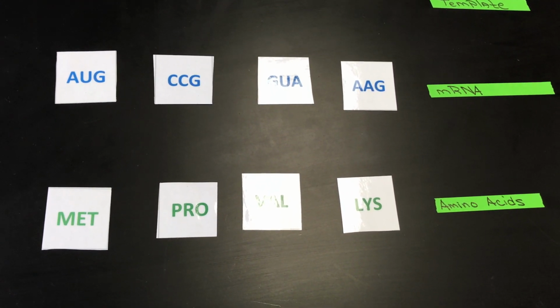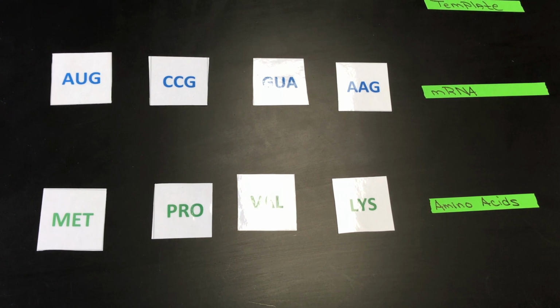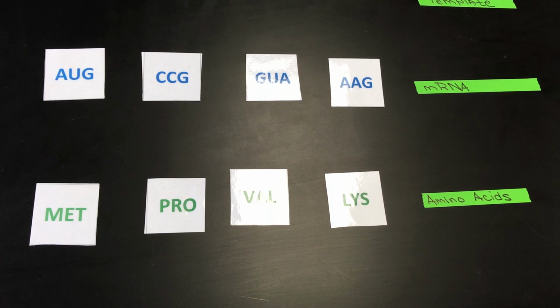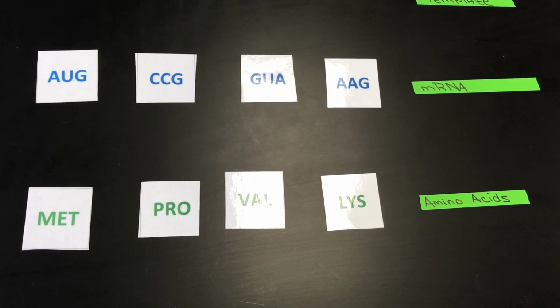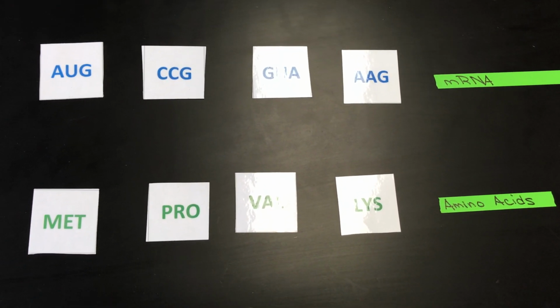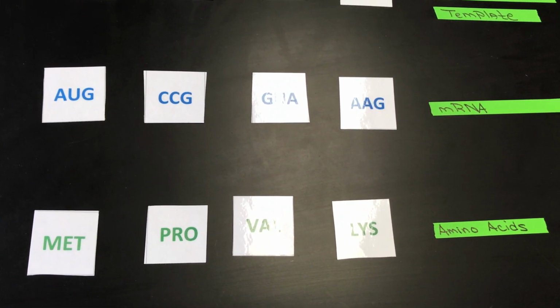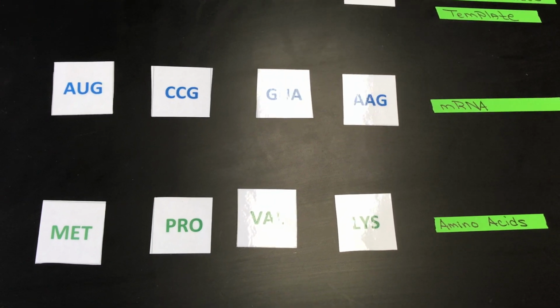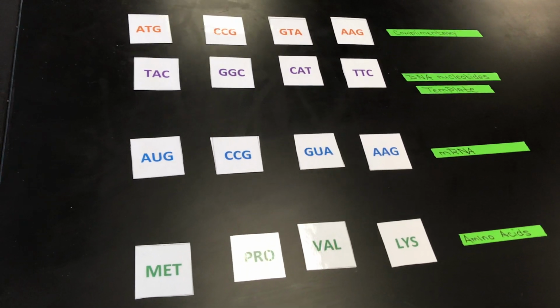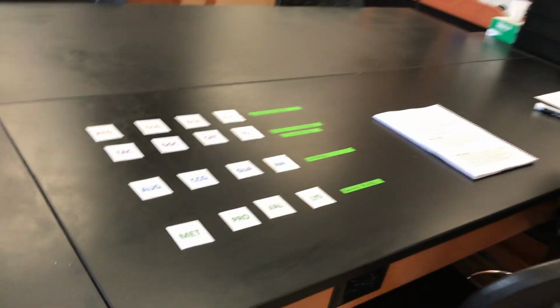We move to our second codon, which is CCG. CCG codes for the amino acid proline, or PRO. Our third codon is GUA, and GUA codes for valine, or VAL. And our last codon is AAG, and that will code for lysine, LYS. We have now translated our messenger RNA into our amino acid sequence, and we've made our protein.